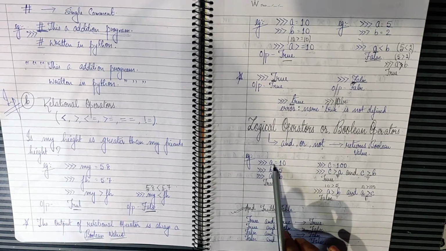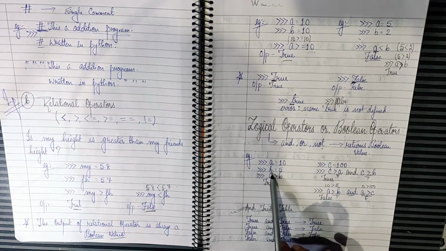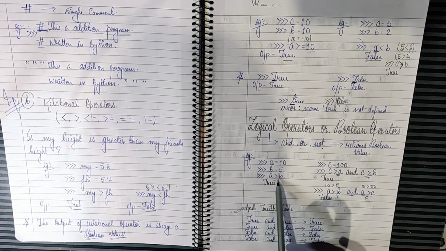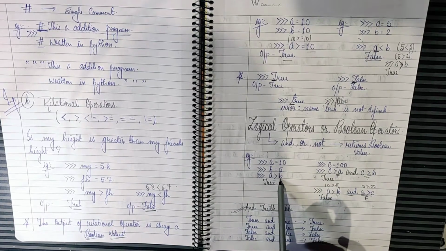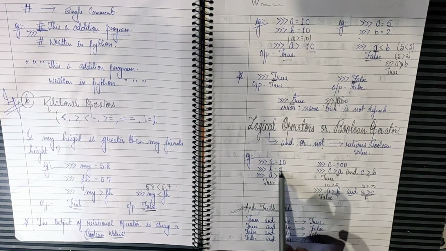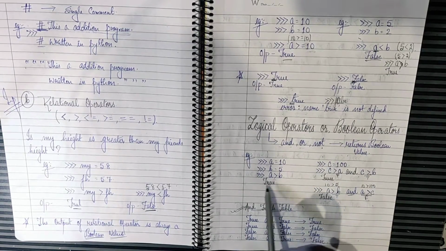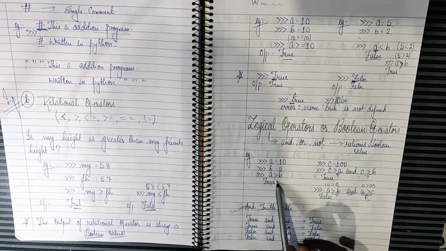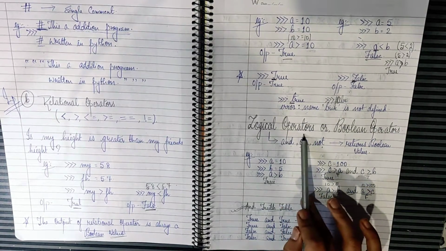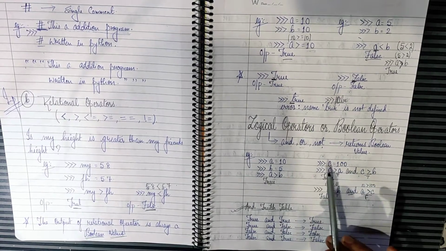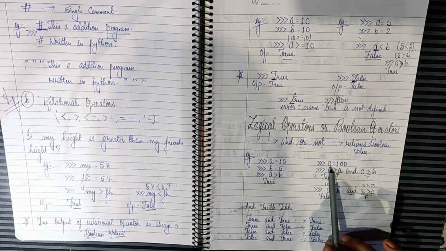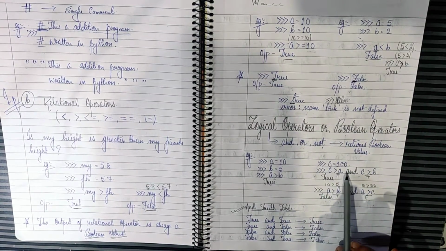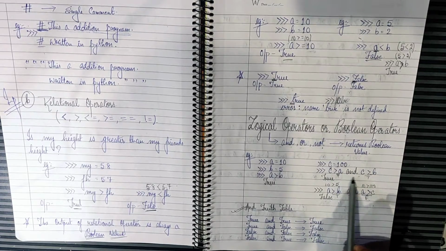Here I am defining 2 variables, A and B. A contains the value 10 and B contains the value 5. Now I am checking with the relational operator: is A greater than B, meaning is 10 greater than 5? Yes, the condition is true, so it will return true as an output. Now I want to convert this relational operator into a logical operator. To do that, I am defining one more variable, C, in which I am storing the value 100. Now I am using the first logical operator, that is the AND operator.